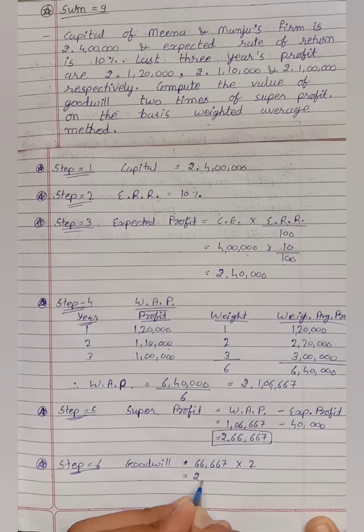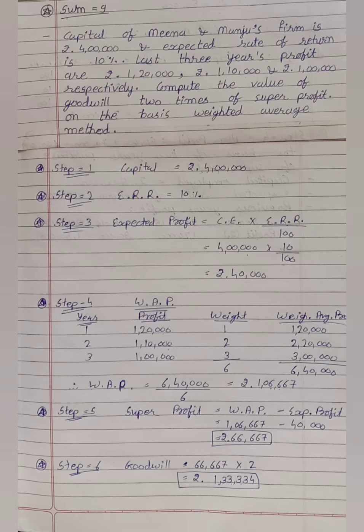So our value of goodwill is rupees 1,33,334 rupees. Understood students? गुडविल की वैल्यू कितनी होगी हमारी? 1,33,334 rupees. So I hope you all understood. So please note down this sum in your notebook.